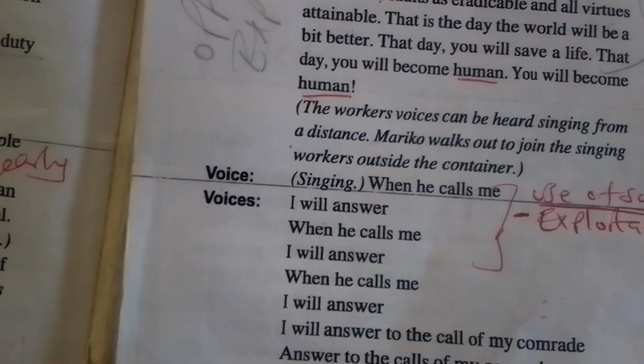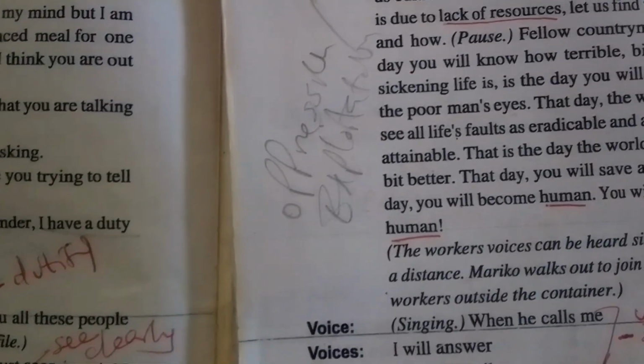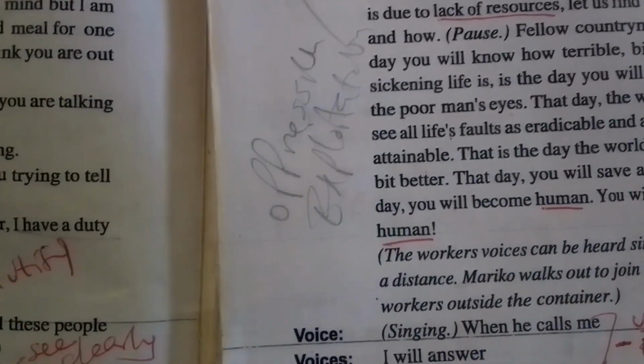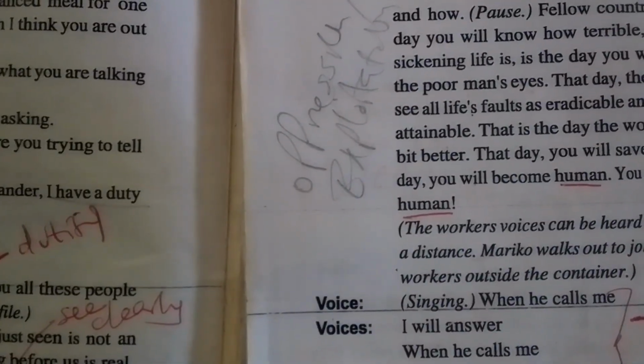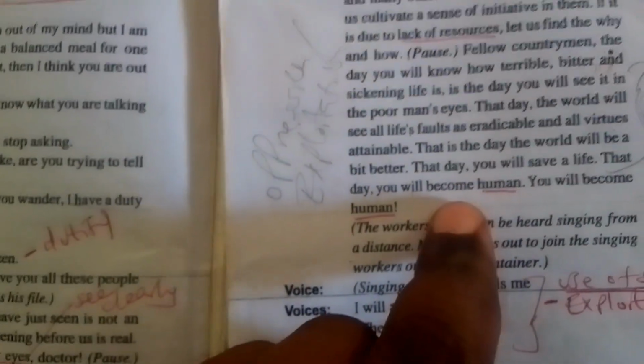Okay, and then we have Mariko. We can talk about traits very fast. Mariko is visionary. He says that day will come, that day you'll become human. So he's visionary about a better day. He's optimistic or hopeful.